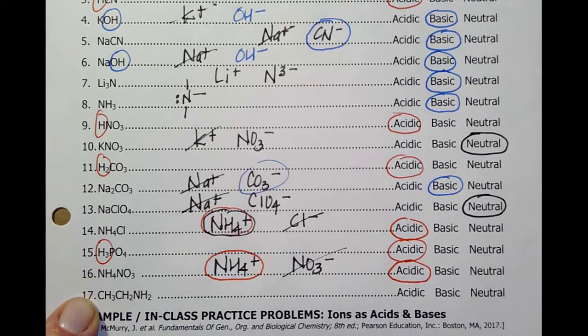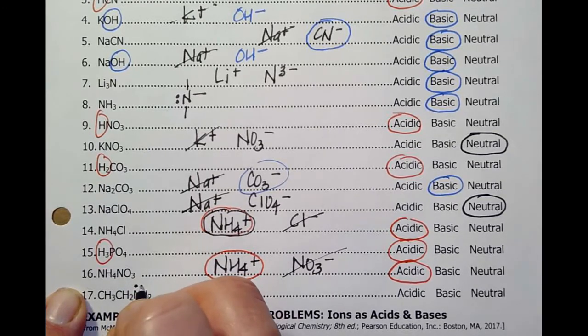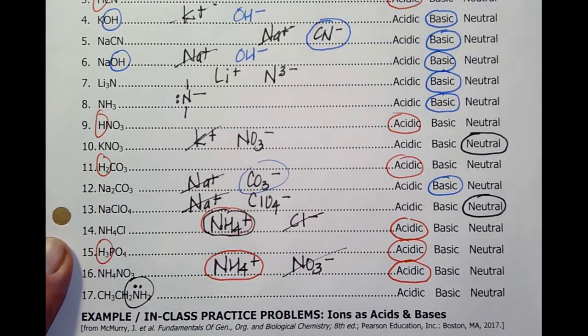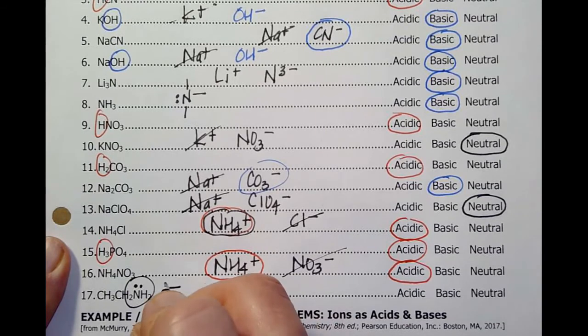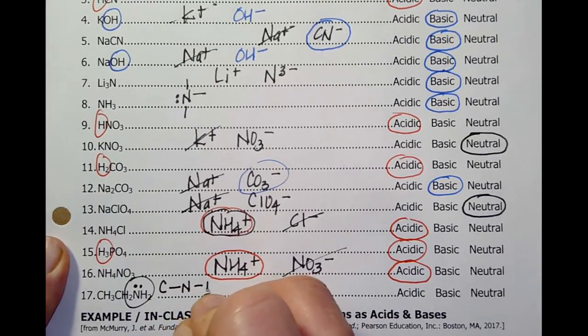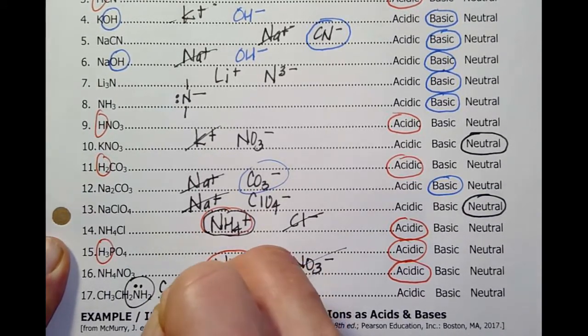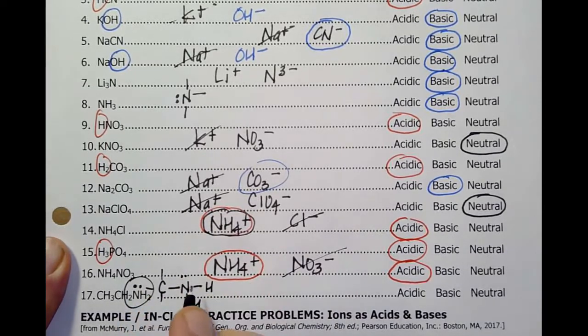NH4 plus. Here I just don't see anything going on. This isn't broken up in water, but I recognize that nitrogen right there. In Chapter 4, we probably went over carbon, nitrogen. That's what that little bit looks like.